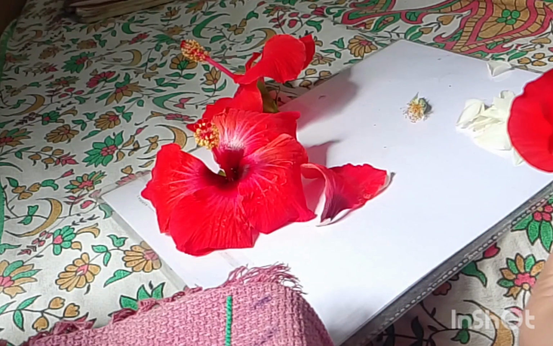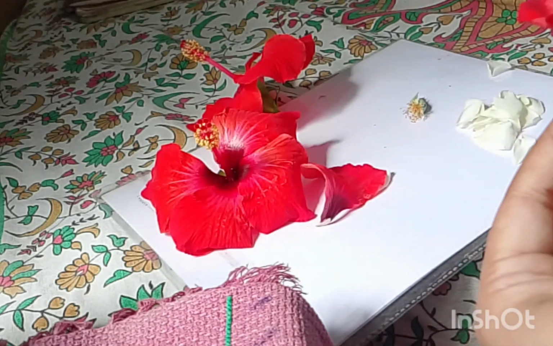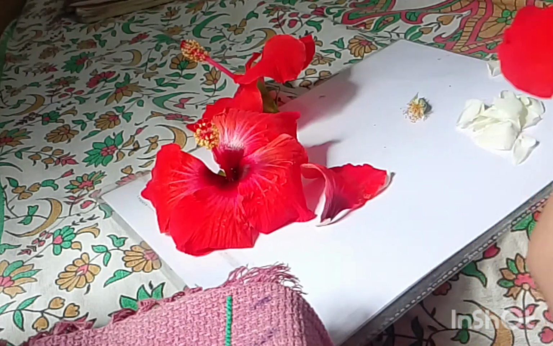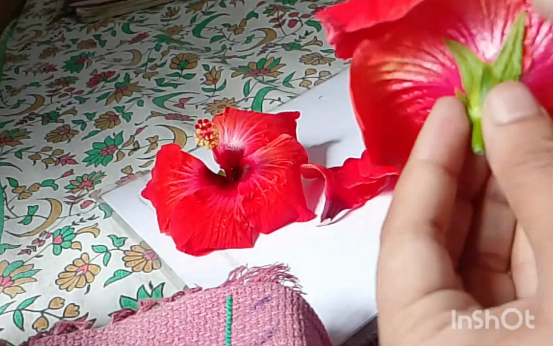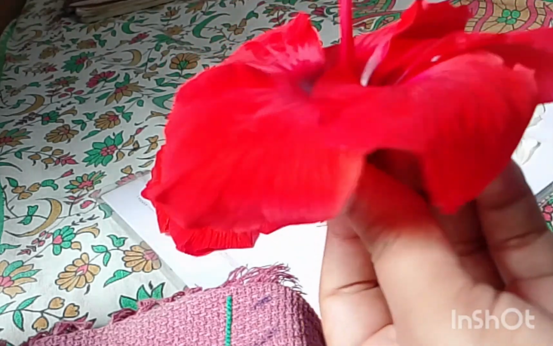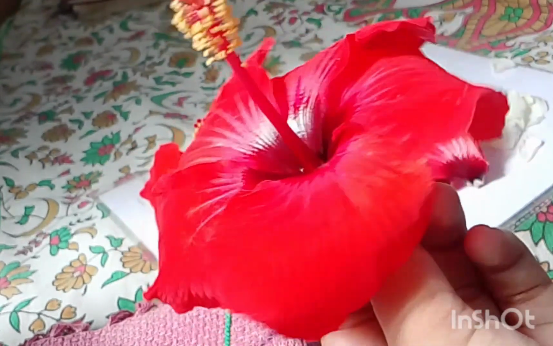Today we will discuss the various parts of the flower, which are also known as the whorls of the flower. Okay, so let's start. There are four parts in a flower. The first one is the calyx, second is the corolla, third is the androecium, and fourth is the gynoecium. So let's start discussing what these four parts are.